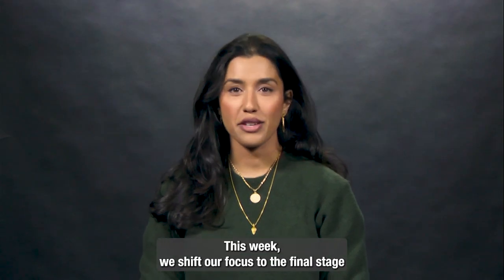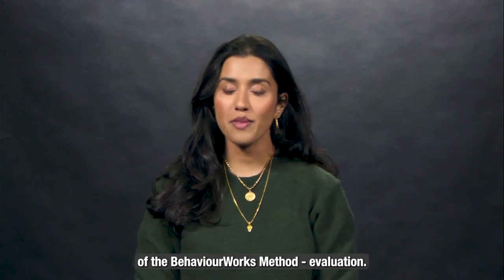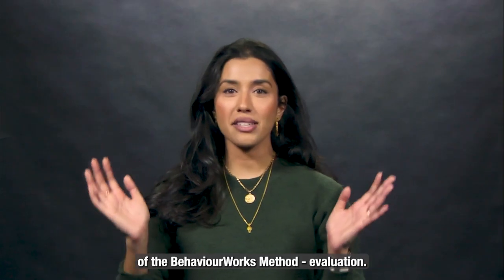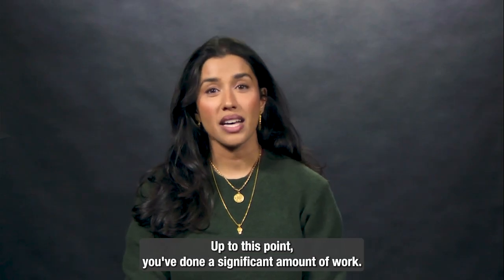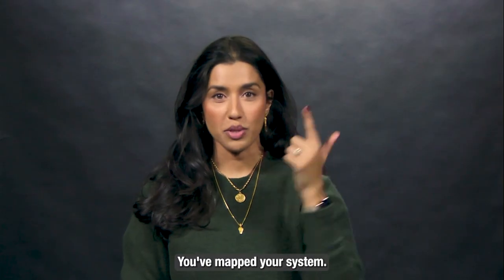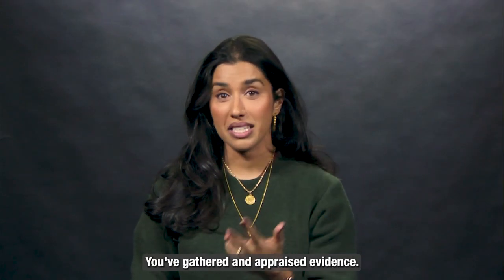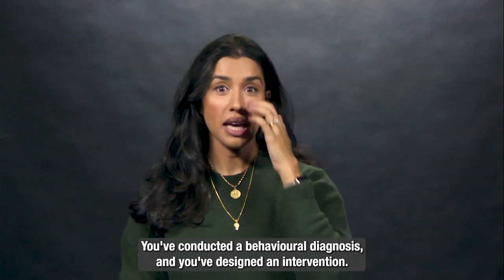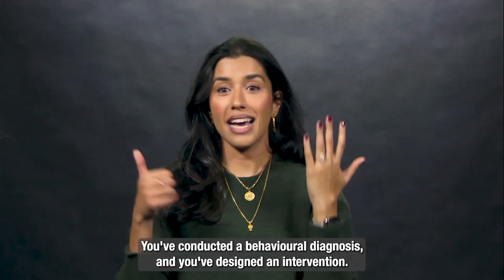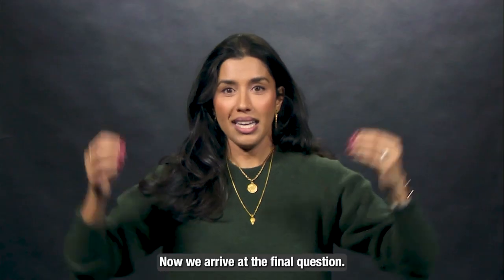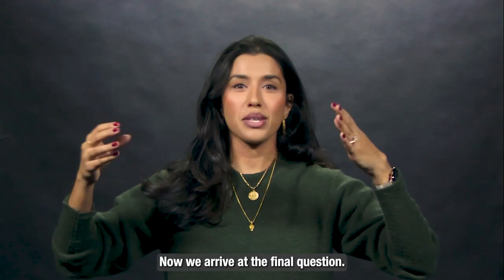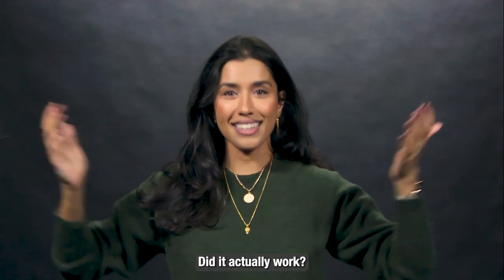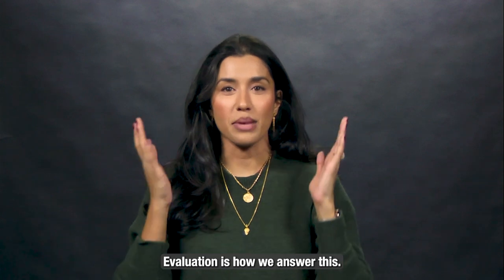This week we shift our focus to the final stage of the BehavioX method, evaluation. Up to this point, you've done a significant amount of work. You've defined your problem, you've mapped your system, you've gathered and appraised evidence, you've identified and prioritized a target behavior, you've conducted a behavioral diagnosis, and you've designed an intervention. Now we arrive at the final question. Did it actually work? Evaluation is how we answer this.